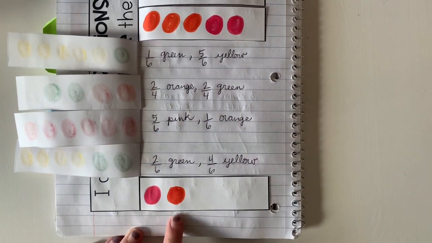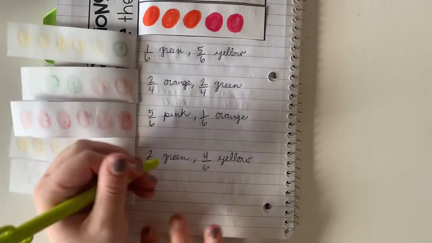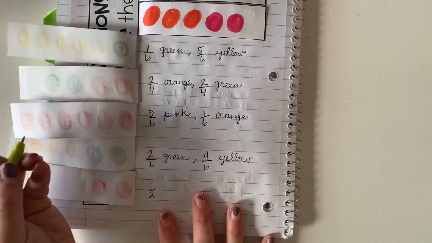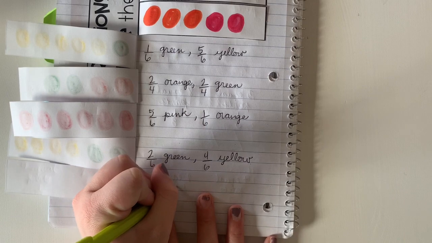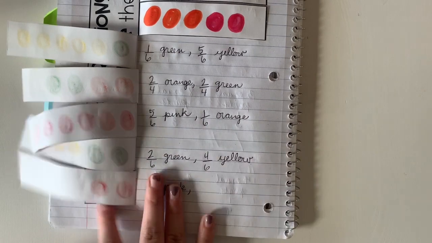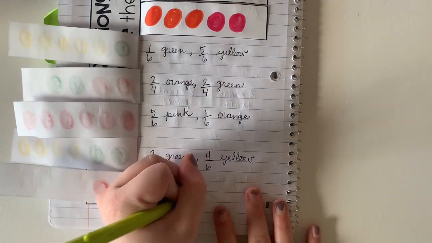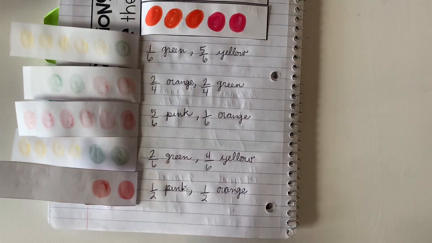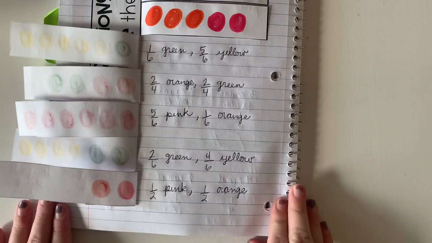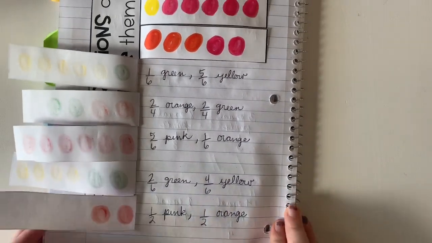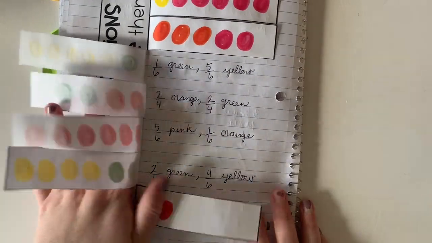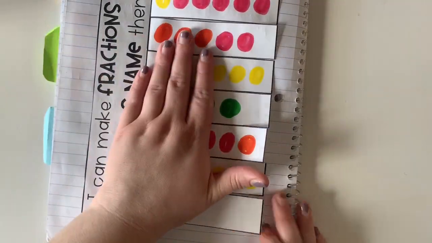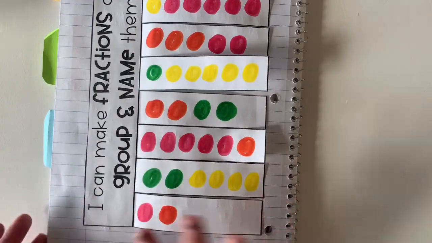And then 1 out of 2, or 1/2, are pink. And then 1 out of 2 are orange. Okay. I will also take a picture of this to put in your folder or your work file today so that you can copy them and check them that way too.